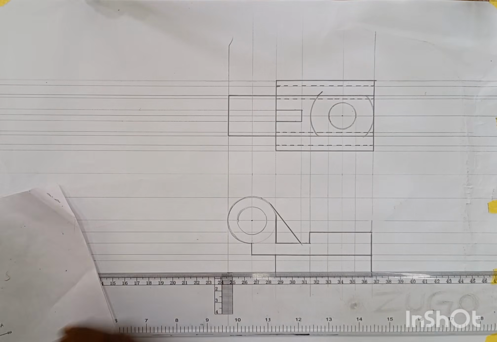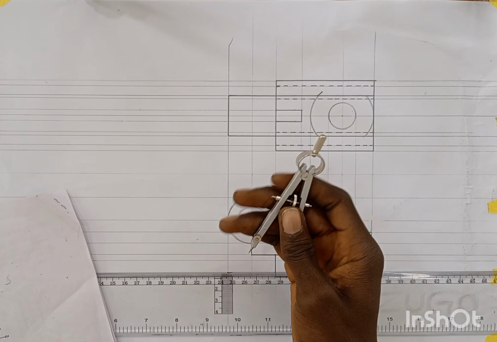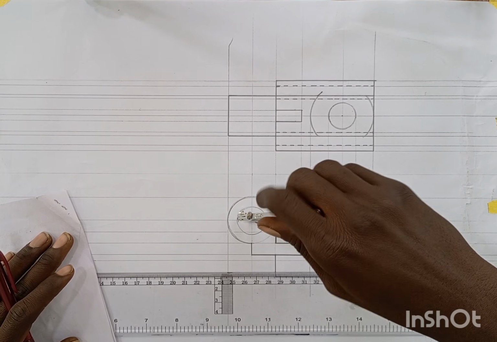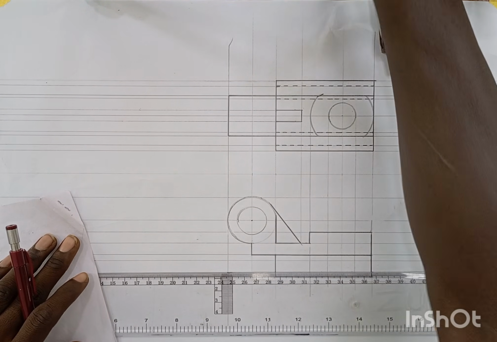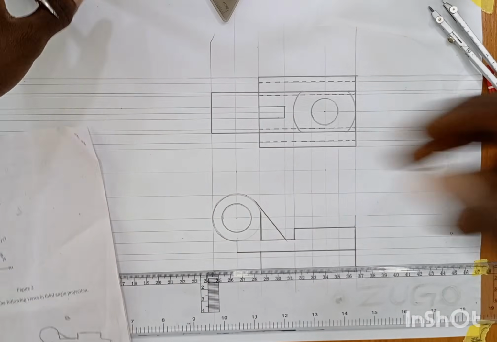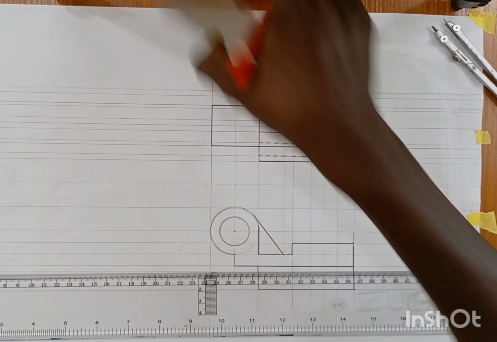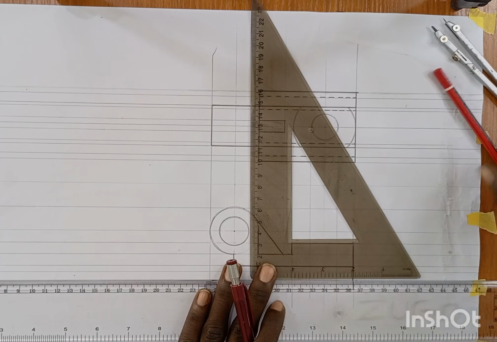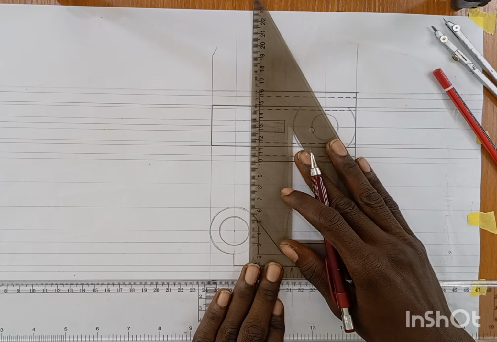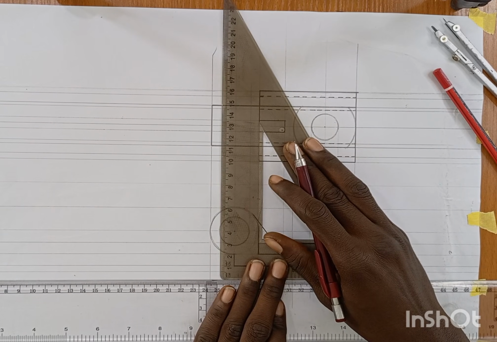Let me use this compass. This compass is a little bit faulty. Okay. Also, it's having issue. Let's just manage this one. Okay, now is to project this line. Okay, now let's project this circle upward. I'm going to take it upward. And then project this upward.